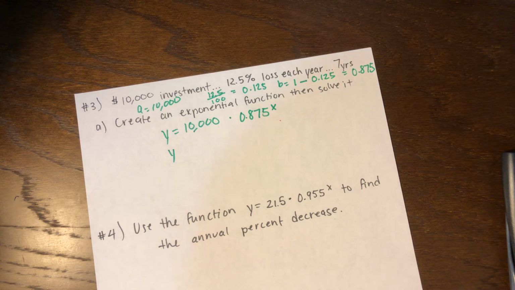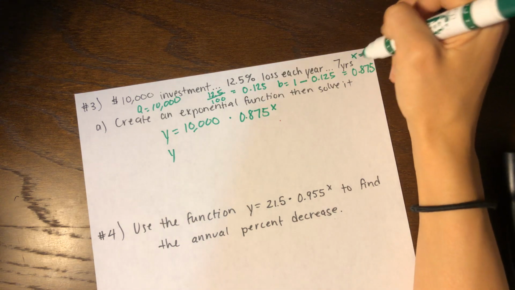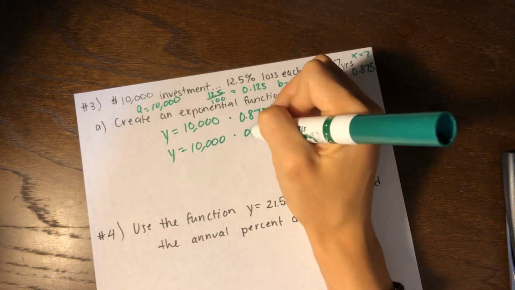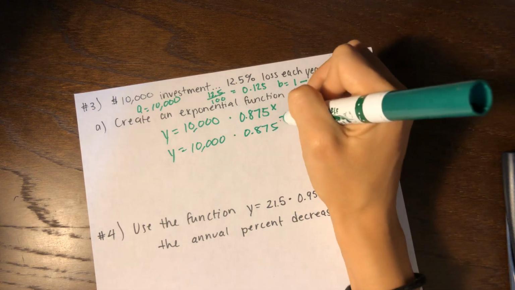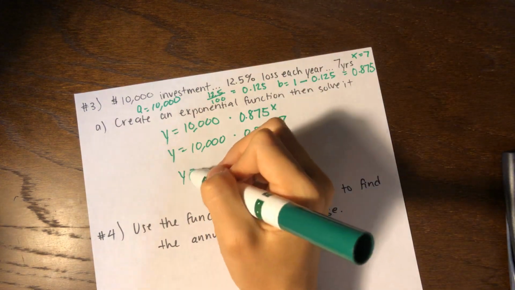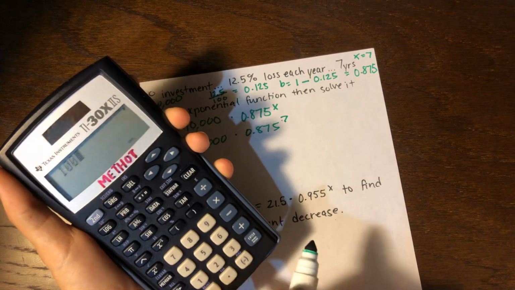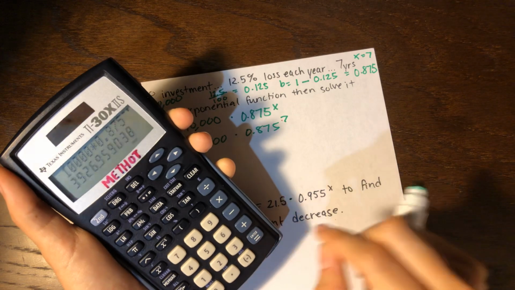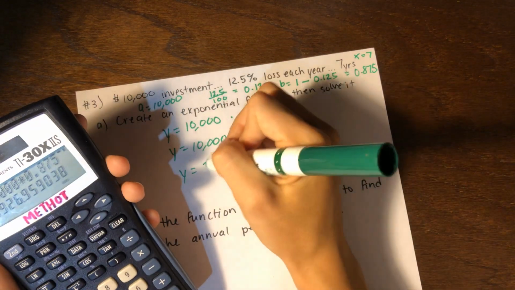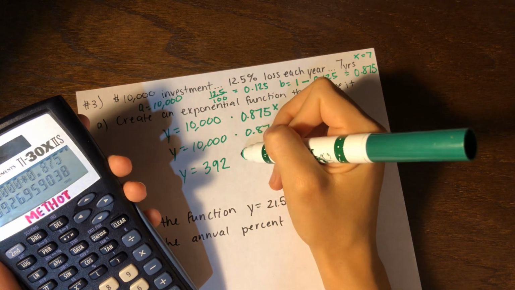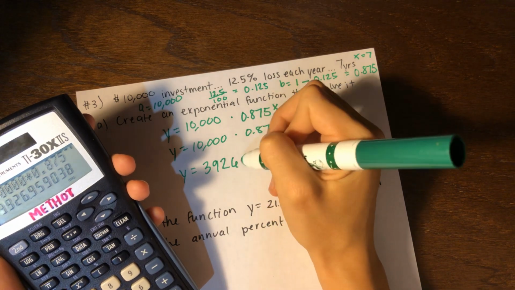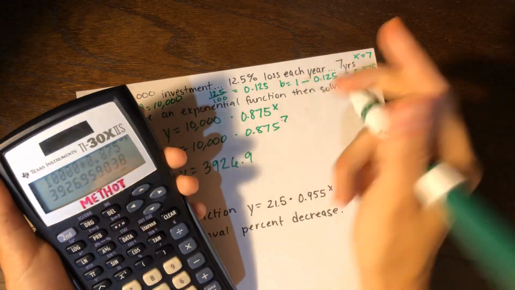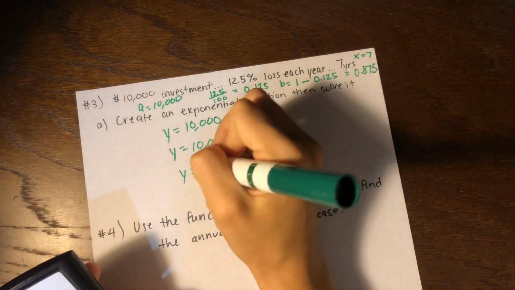Now I'm looking to see what I'm plugging in for x. X is 7. So y equals 10,000 times 0.875 to the 7th power. Plug that right into the calculator. We get $3,926, and we're talking about money, so we round to the nearest cent.